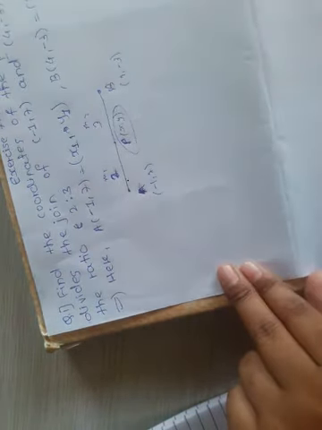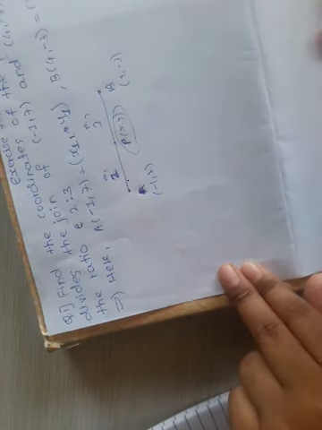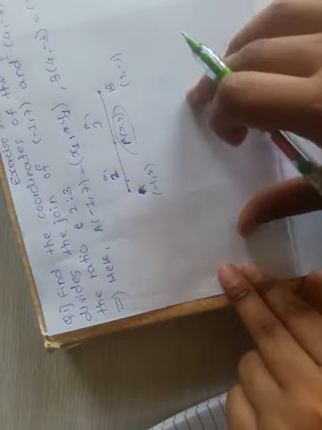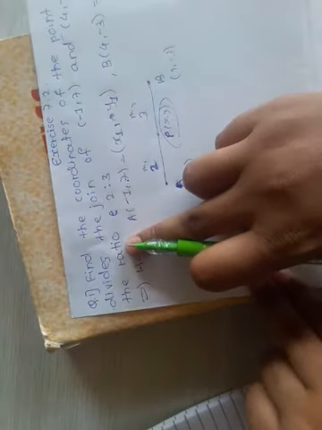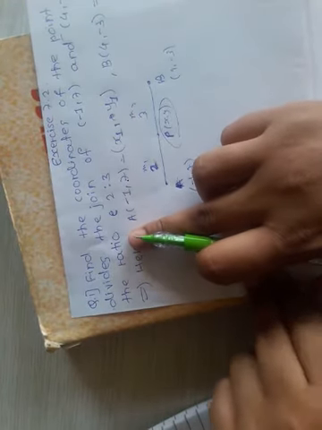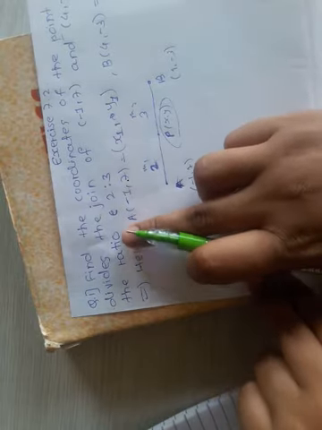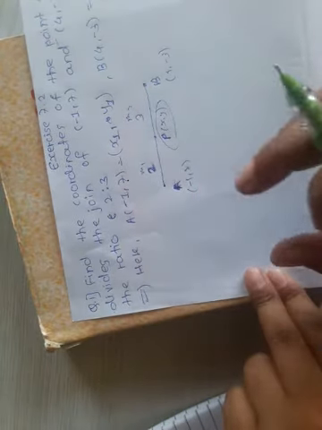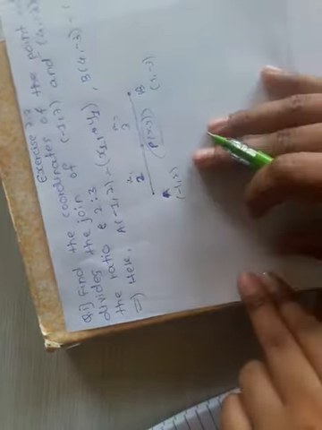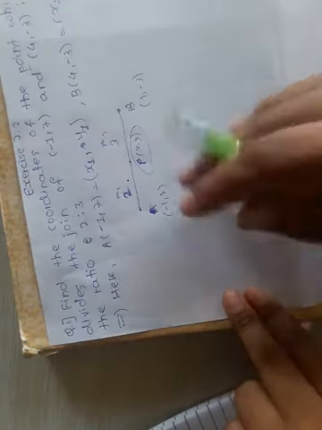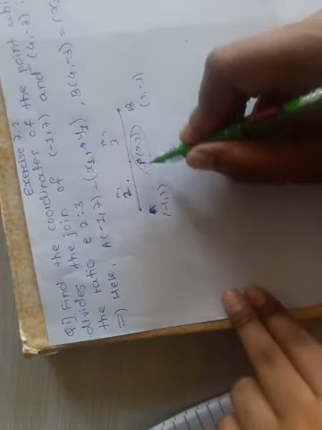Okay, what is the difference between distance formula and section formula? In distance formula, ratios are not given to us, but in section formula, ratios are given to us and they are mentioned. The word ratio is mentioned in the examples, and that's the difference between our section formula and distance formula.